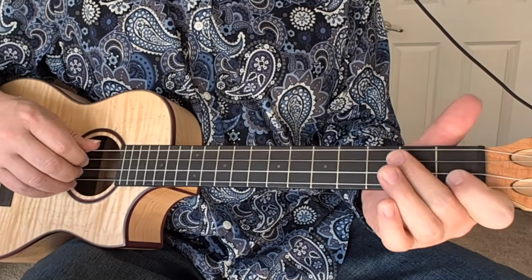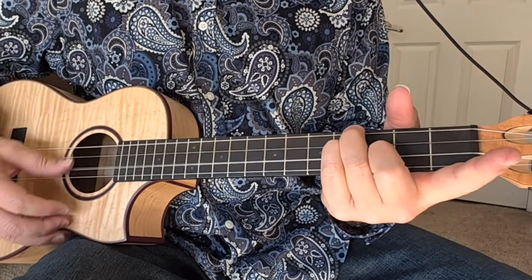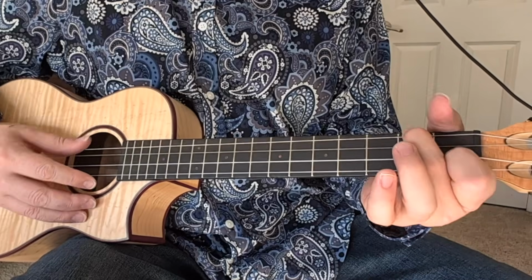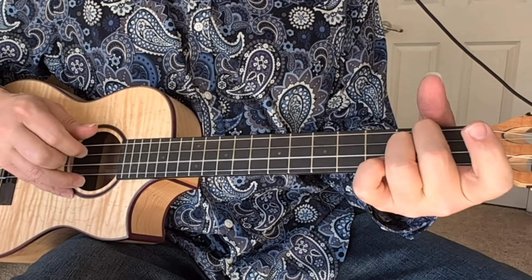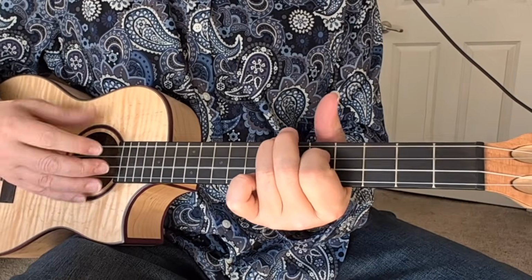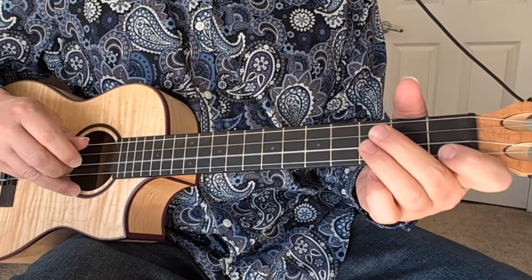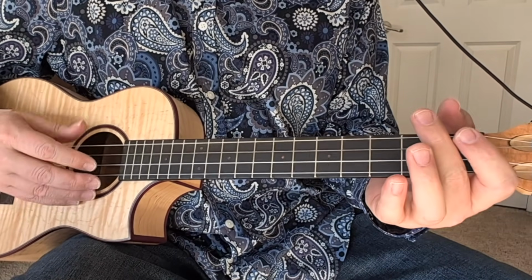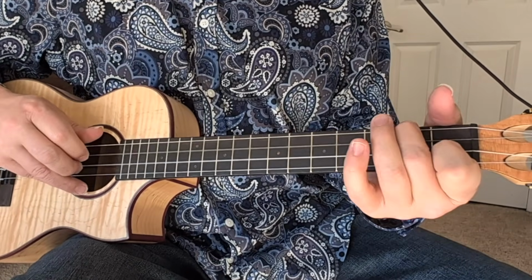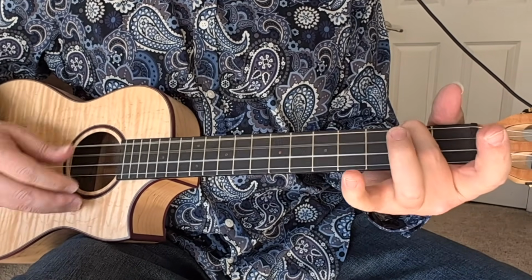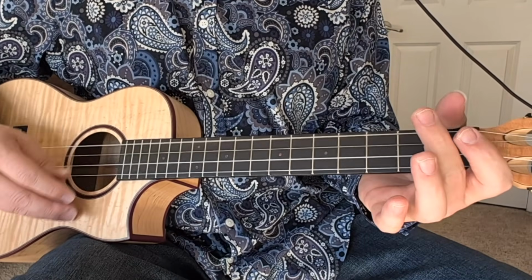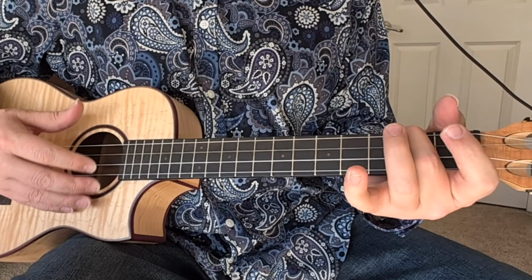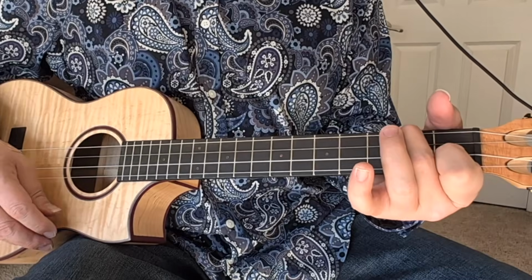Okay, so let's look at everything from the verse again. We got, go to the F, 7, C again, F, E minor to C. Okay, let me just go through the verse.